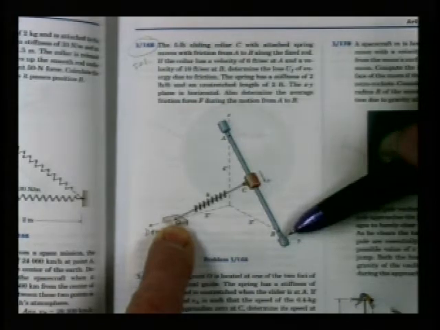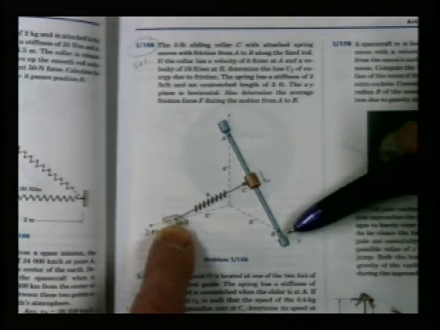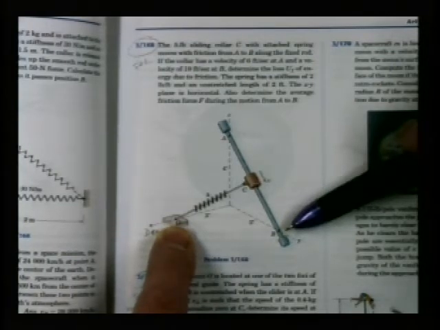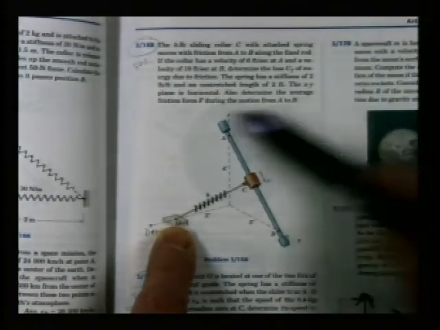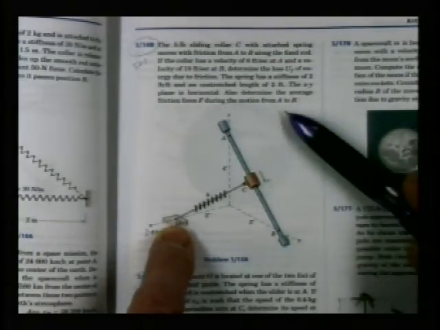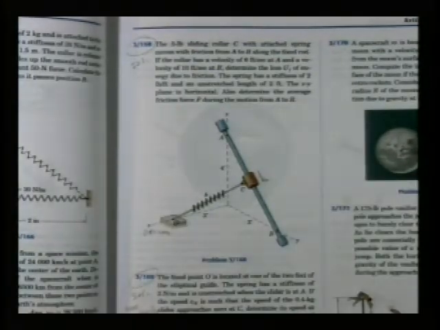So it's not simple to calculate what that variation is. So that's why they're saying, first of all, just compute the work done or the energy loss due to that friction. Then they want us to figure out what the average friction force would be during that motion.